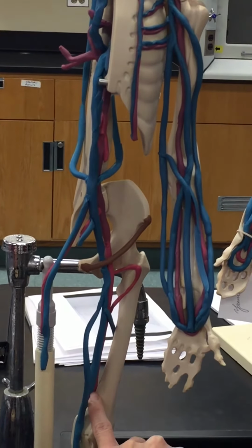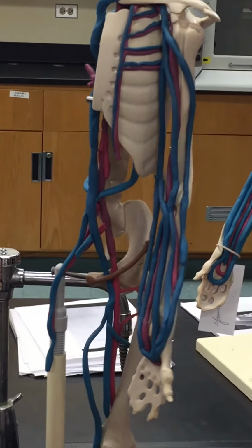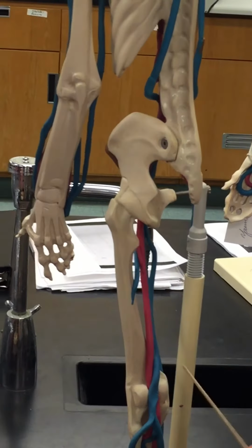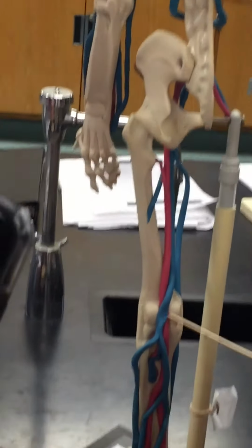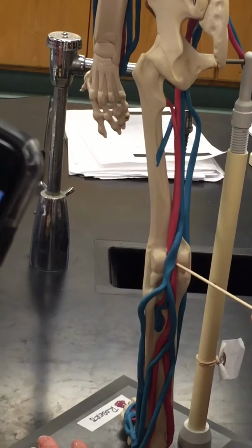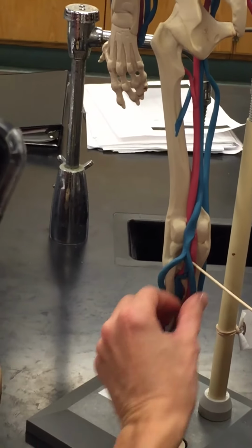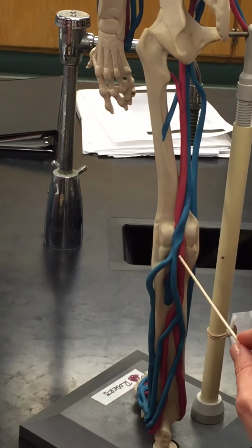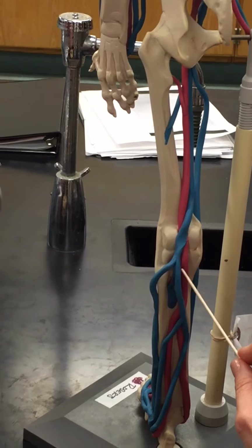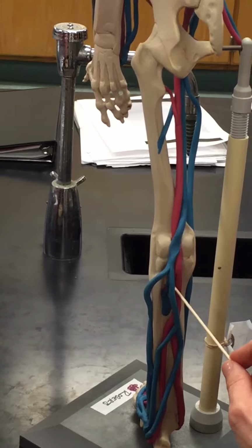We can see that femoral goes to the back. Behind the knee, it's called what? Popliteal. Popliteal, right? So shortly after popliteal, we're going to get a branch come off of the main artery of the leg. What is this branch?